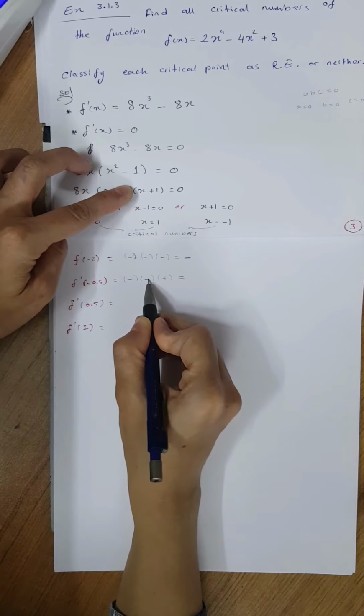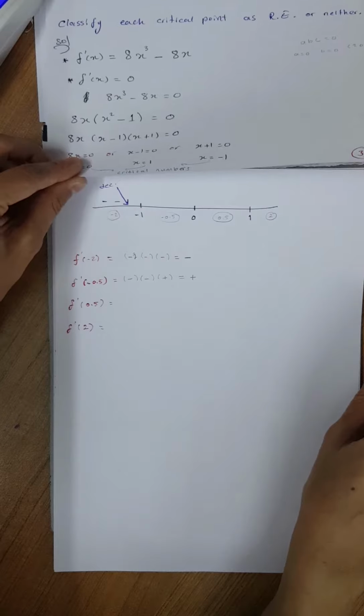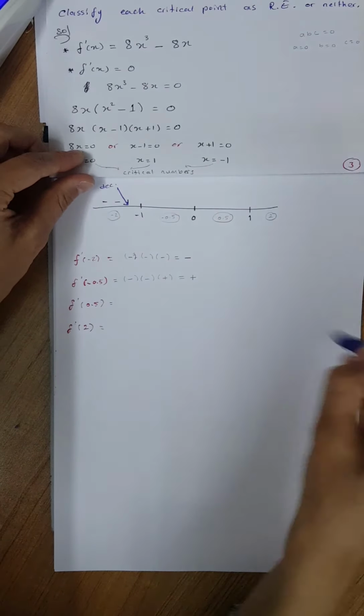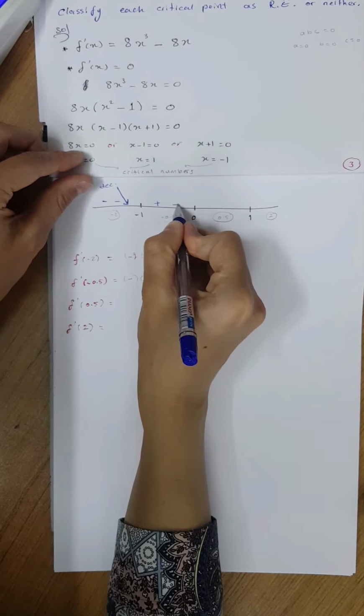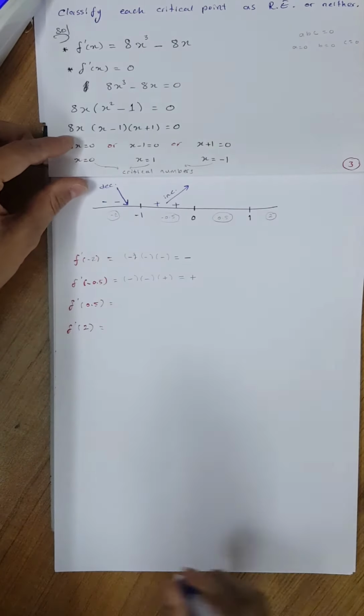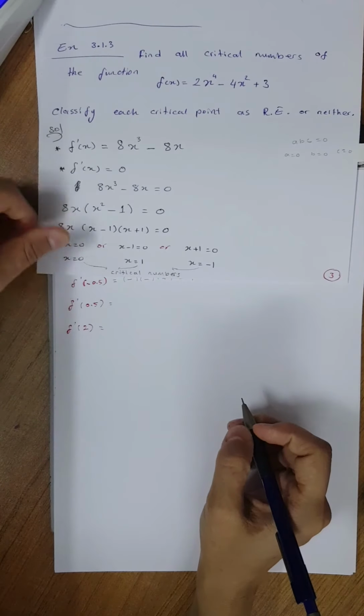Negative multiplied to negative is positive. Positive multiplied to positive is positive. What does that mean? That means from that interval, we have got the numbers are positive. What does positive mean? That means the function is increasing in that interval. Okay, let's move to half.